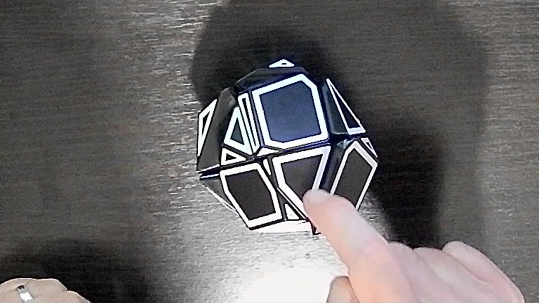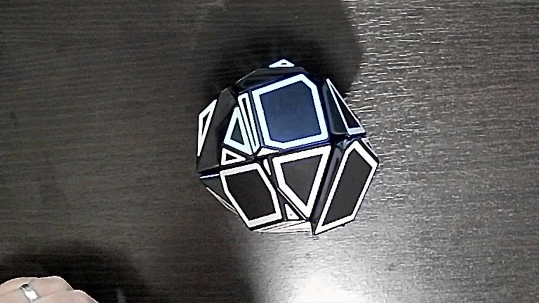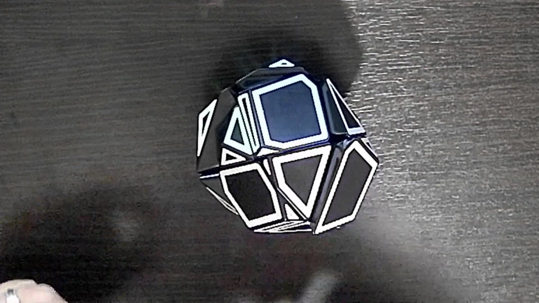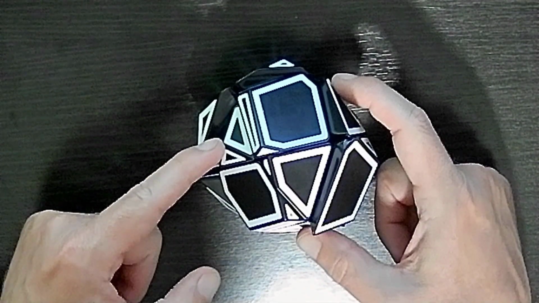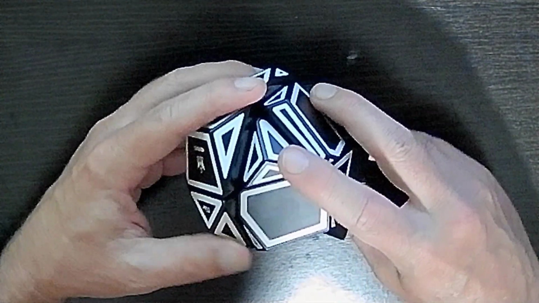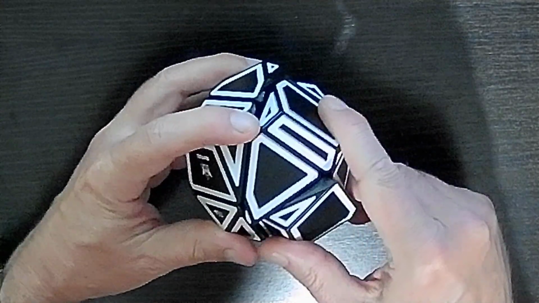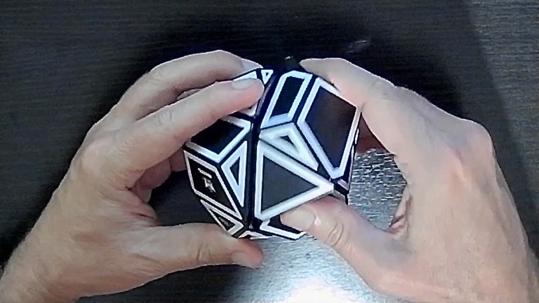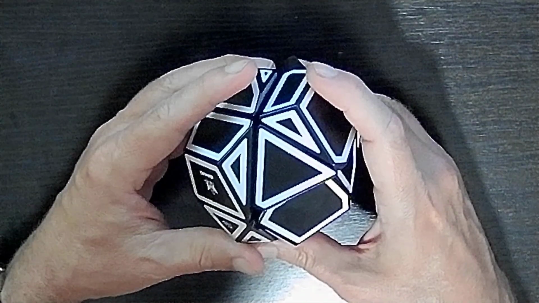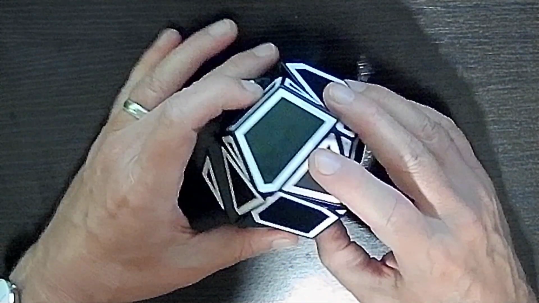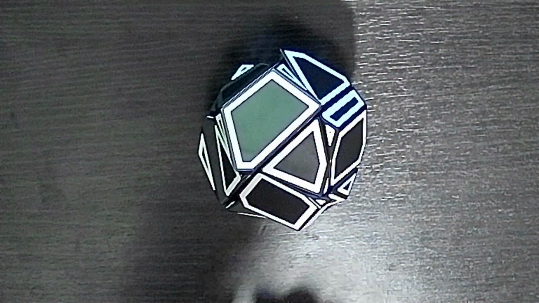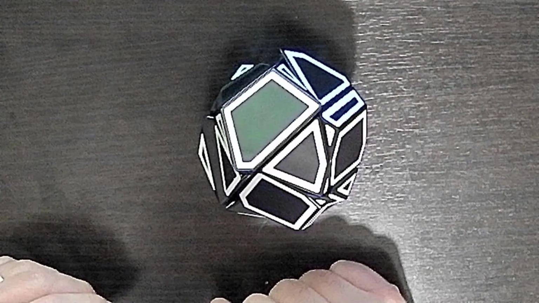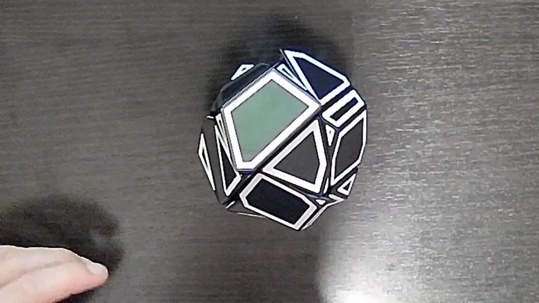So the triangle pieces, I've got one at what we'll call the South Pole. And I've got 3 around it. Here's one, here's a second one, and here's a third one. Again, these pieces are all in the right position relative to one another and relative to the South Pole. I don't need to move any of the pieces around.